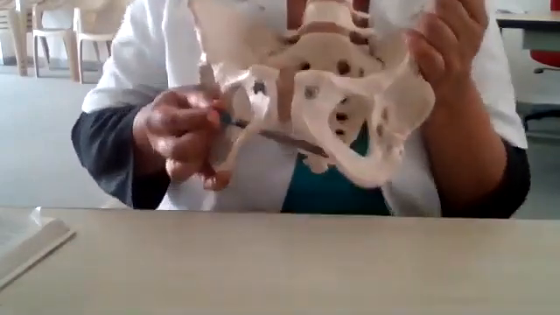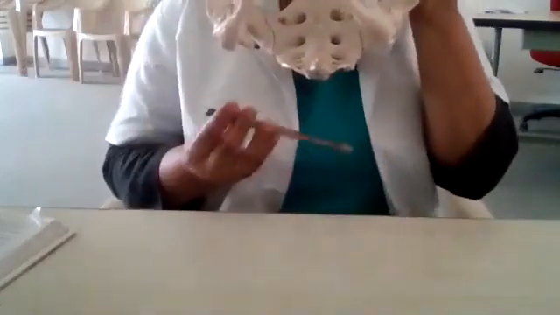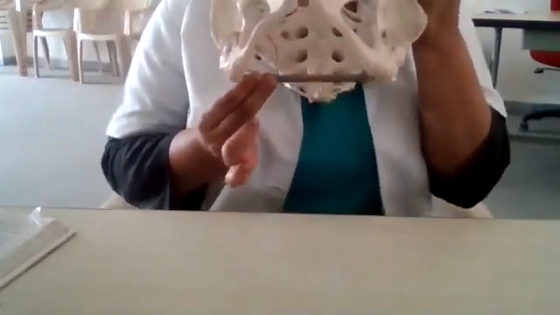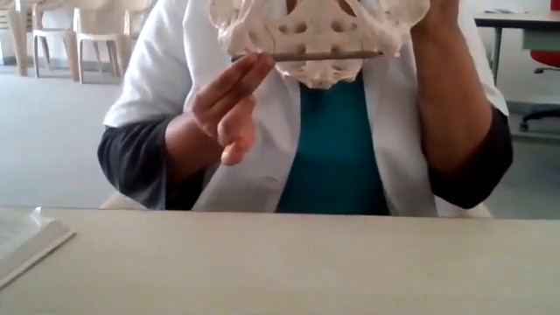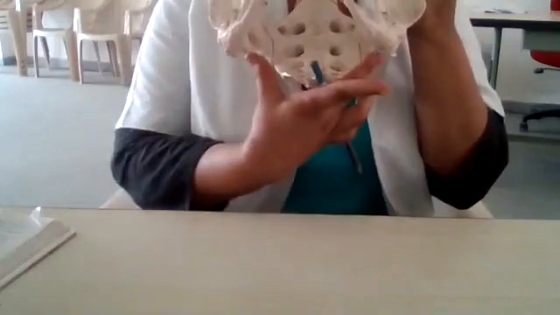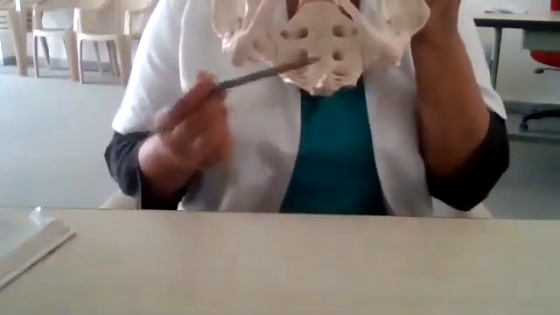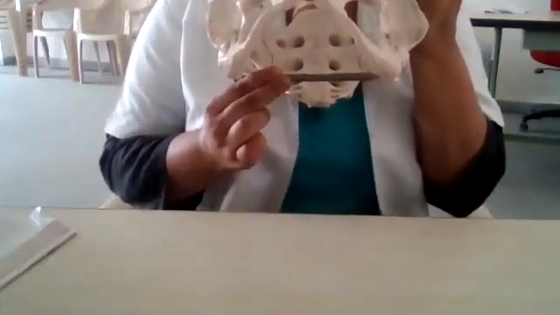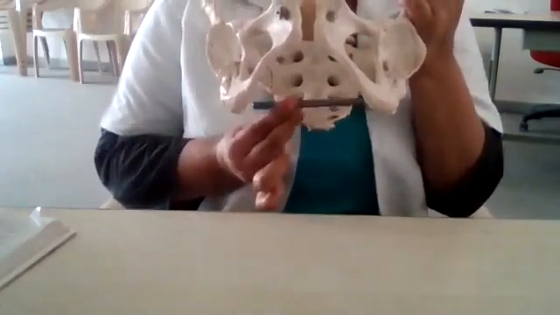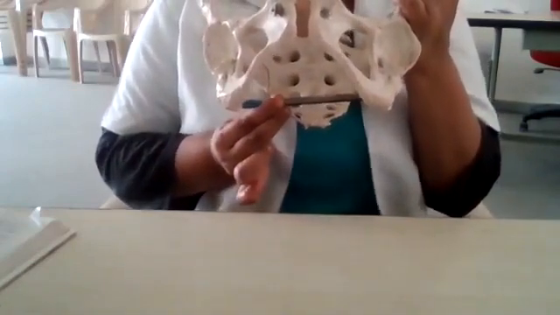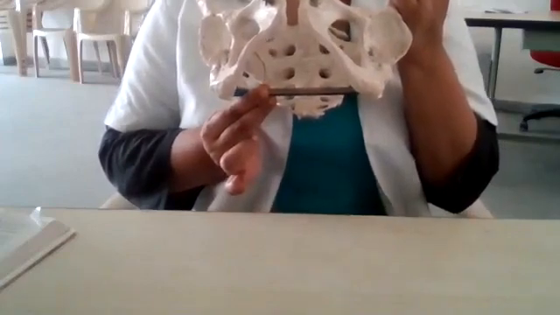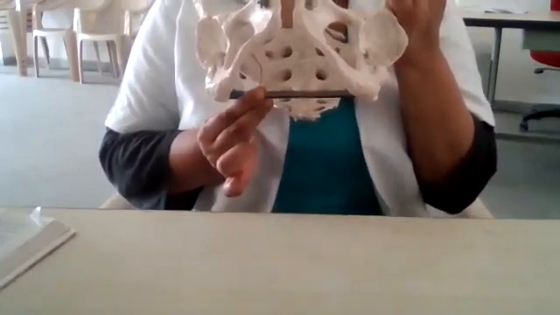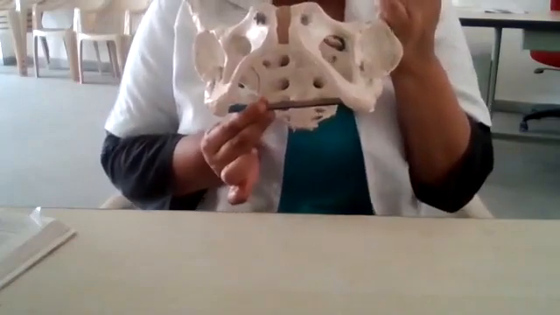Now, next is the transverse diameter. The transverse diameter of the outlet will be between the two ischial spines. As we know, the ischial spine is an inward projection, so the diameter will be very less, that is 11 centimeter. The distance between the two ischial spines is the transverse diameter in the pelvic outlet, about 11 centimeter.